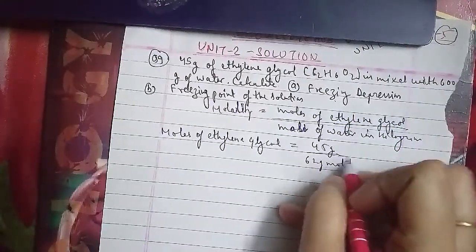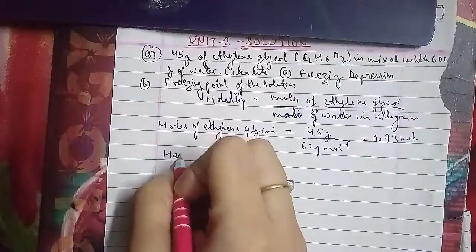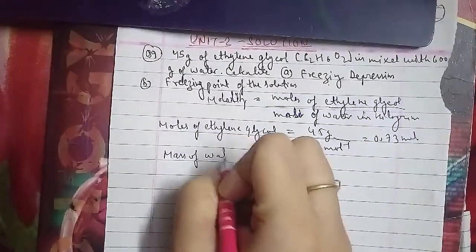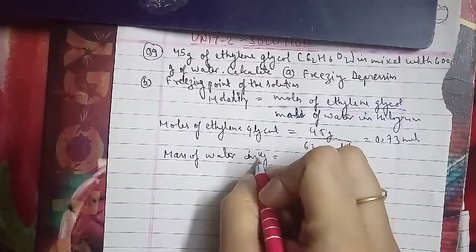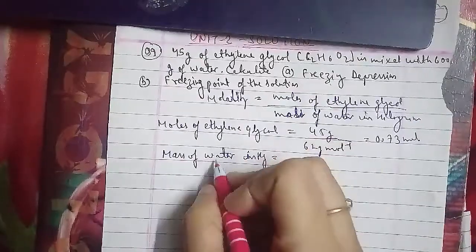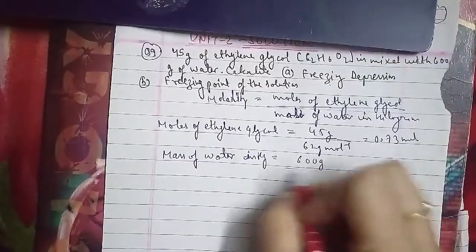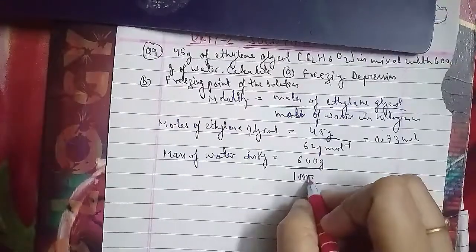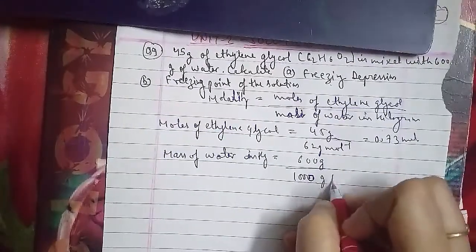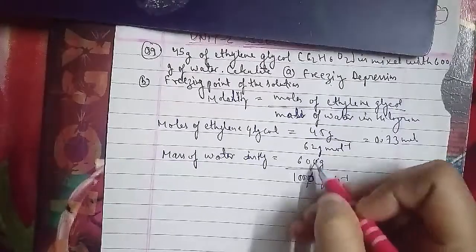Mass of water in kg equals 600 gram upon 1000 gram kg inverse. So this zero is cancelled with this one, and the decimal is placed after the first digit, so that is 0.6 kg here. That inverse comes upside and becomes positive.